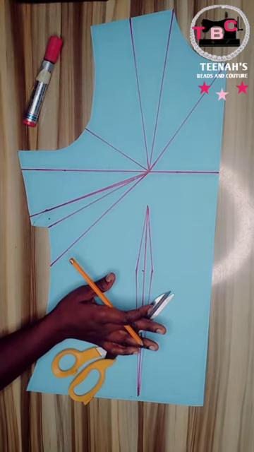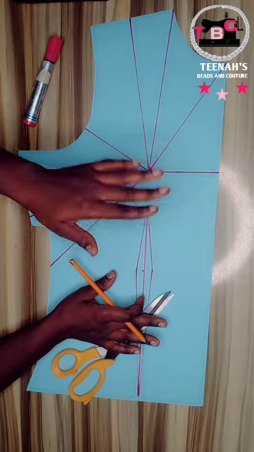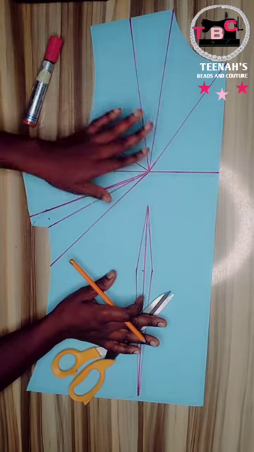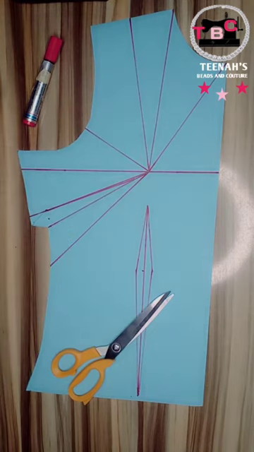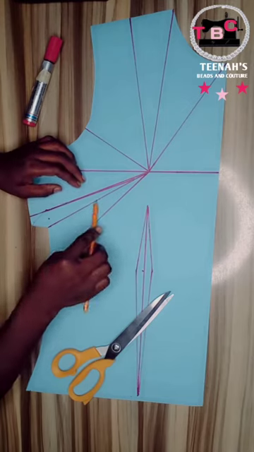That's when you're sewing. But right here I'm just going to show you how to manipulate your dart. So how you're going to use up your dart volume is up to you. Now I have created my dart legs and I want to cut through this particular line.